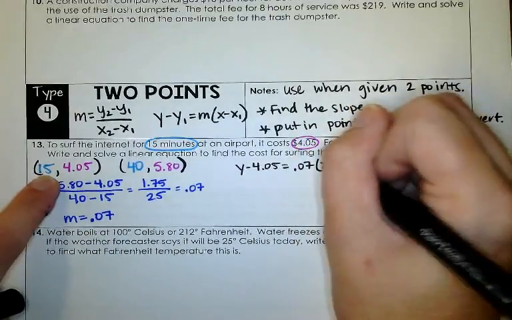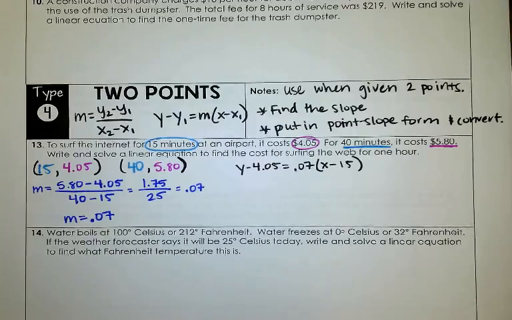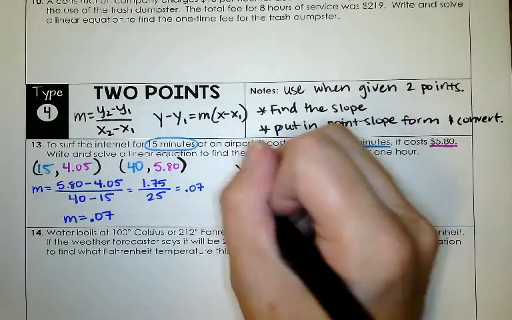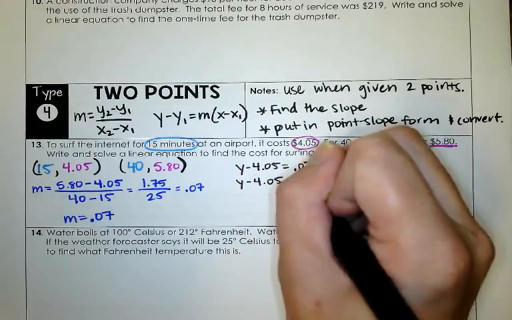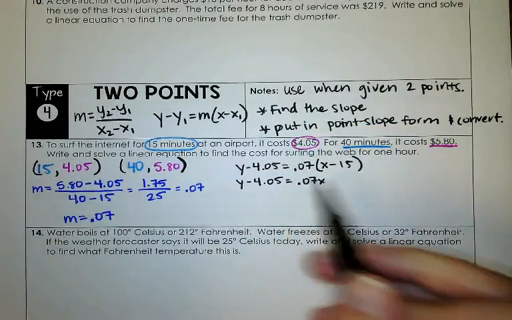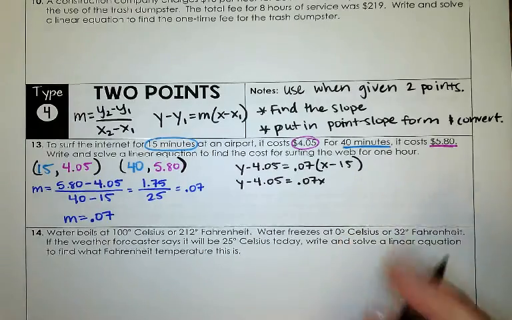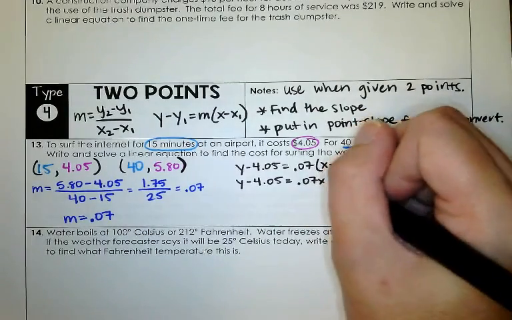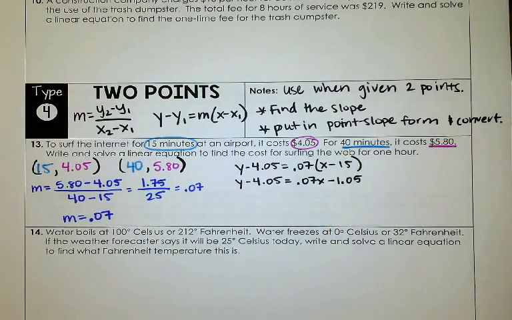So then we are going to now solve for y. So that's 0.07x. 7 times 15 is what? 105. So that's negative 1.05. Now we add 4.05 to both sides.